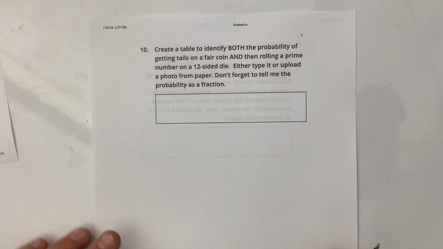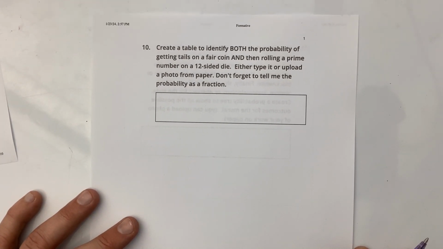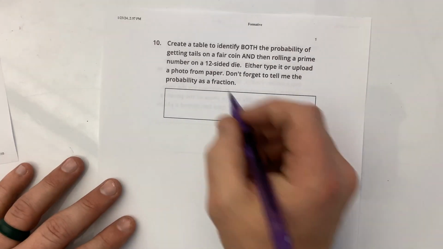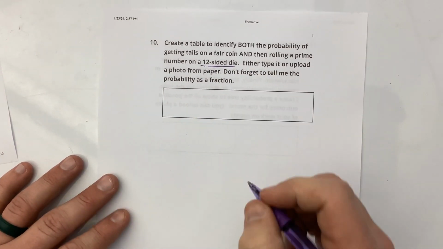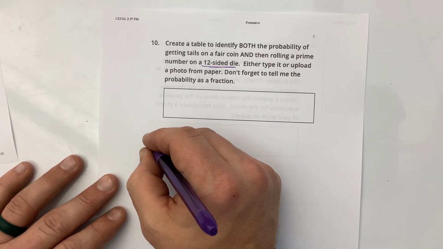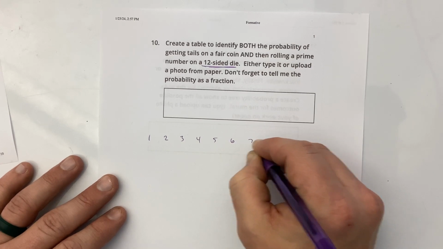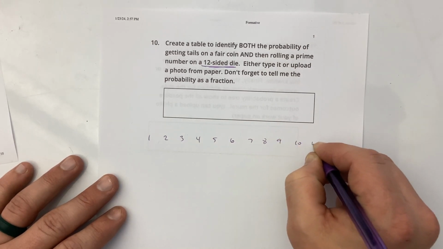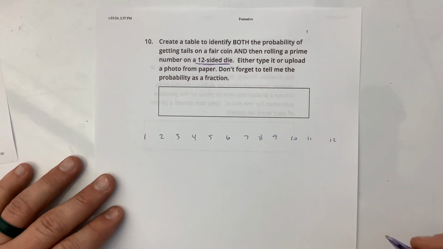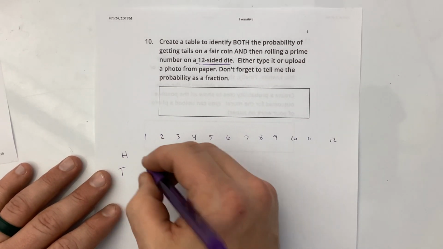All right, 10, create a table to identify both the probability of getting tails on a fair coin and then rolling a prime number on a 12-sided die. So read this carefully. So 12-sided die, I have 1, 2, 3, 4, 5, 6, 7, 8, 9, 10, 11, 12. Those are my 12 events. And then on a coin, I have heads and tails.